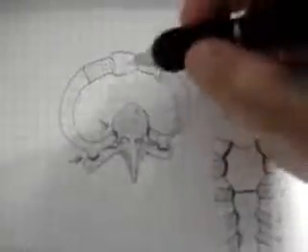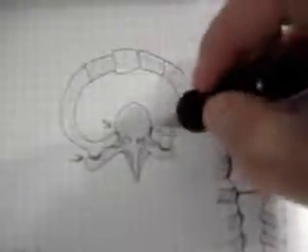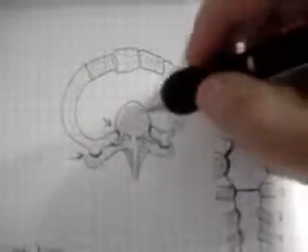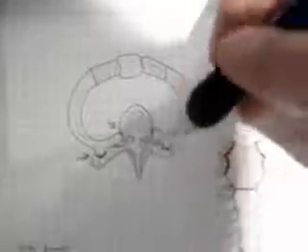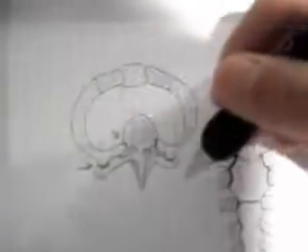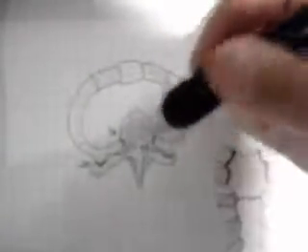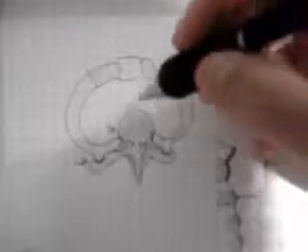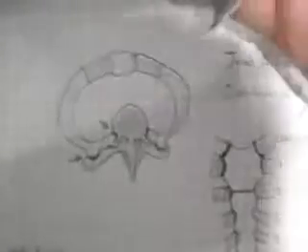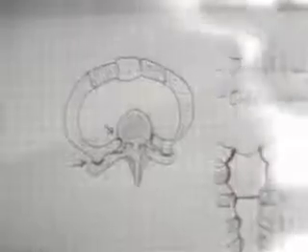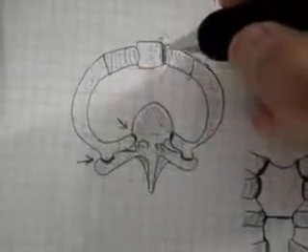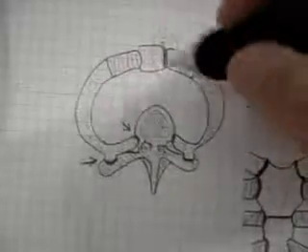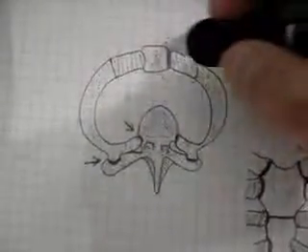Because first of all, the ribs attach only to vertebral bones of the thoracic region, and also the features of the vertebral bone, which we covered in the previous tutorial, so you have to look that up. But if the rib attached to it, it's part of the thoracic vertebra. That's why there are 12 thoracic vertebrae, one for each rib. There are 12 ribs.